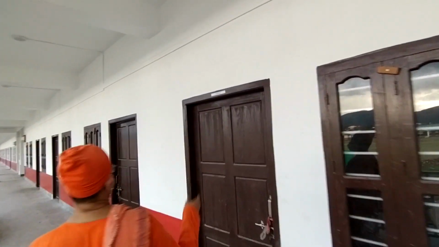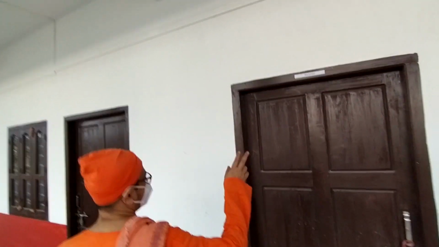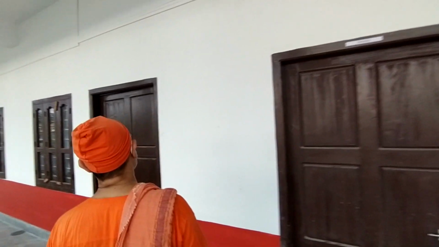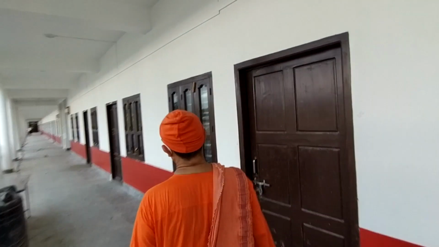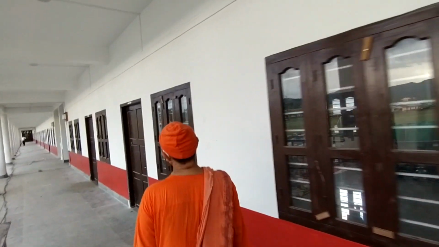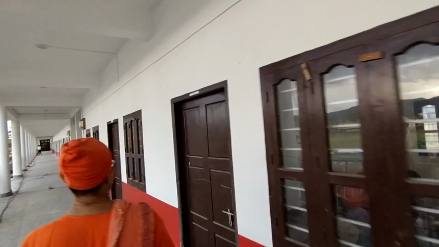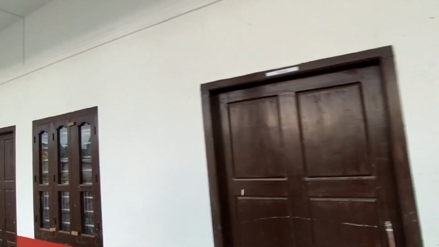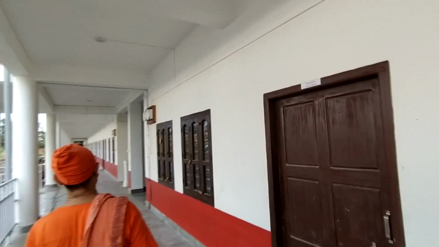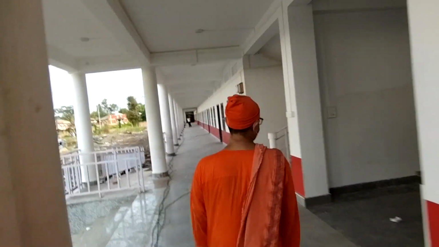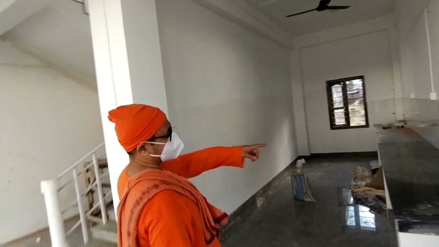And also this is the secretary room. This is the room for the secretary of the school and the VIP guest room. Visitors. This will be the principal's office. Examination control room. Exams and other things will be conducted from here. This is for refreshment.